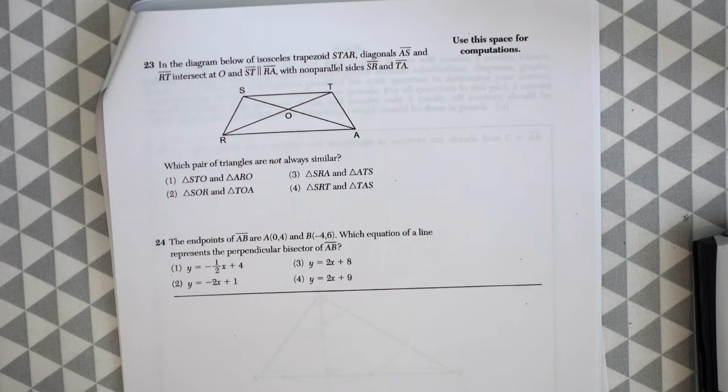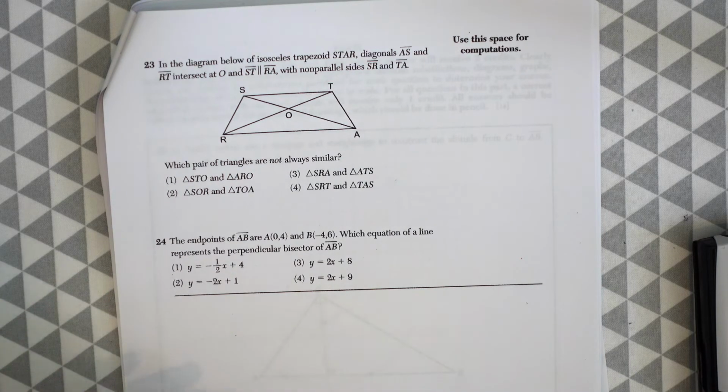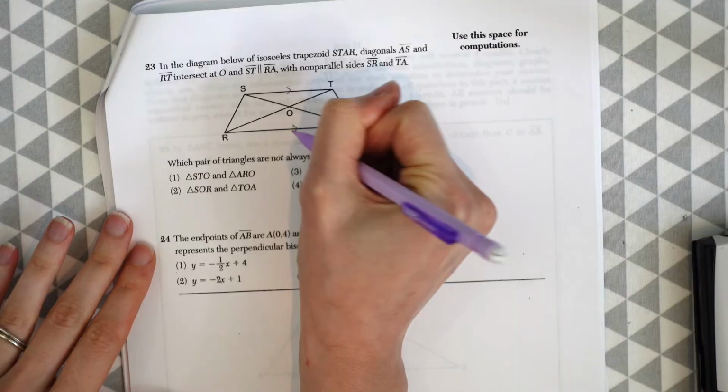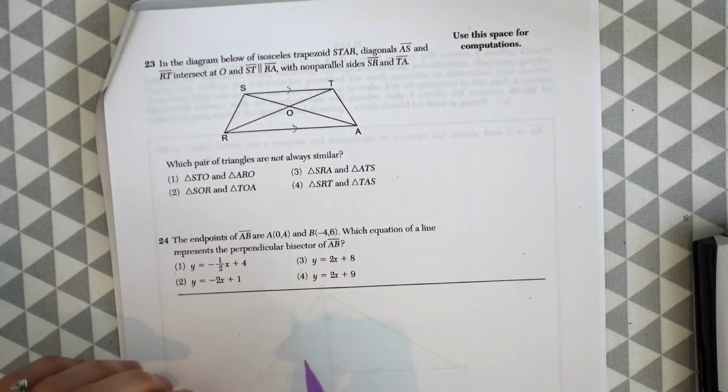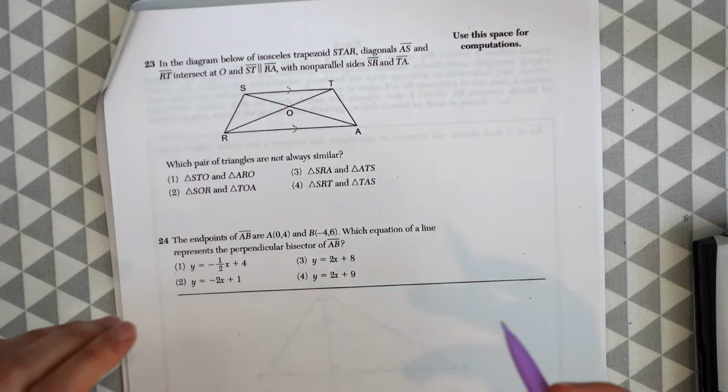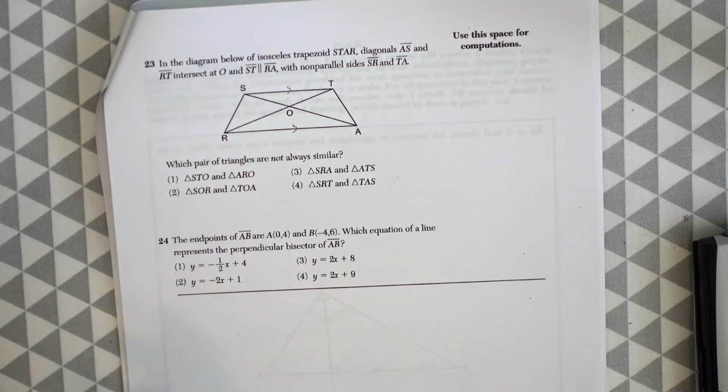Question 23. In the diagram below of isosceles trapezoid STAR, diagonals AS and RT intersect at O, and ST is parallel to RA, with non-parallel sides SR and TA. Which pair of triangles are not always similar? So there's 3 different ways to prove that triangles are similar.